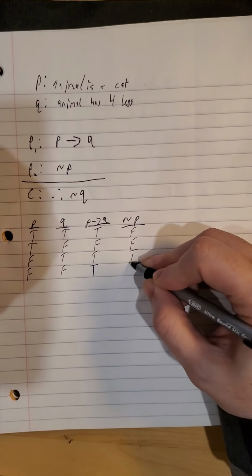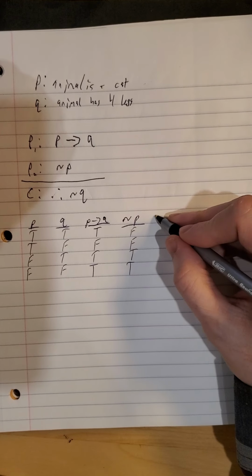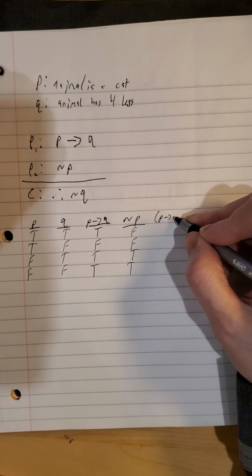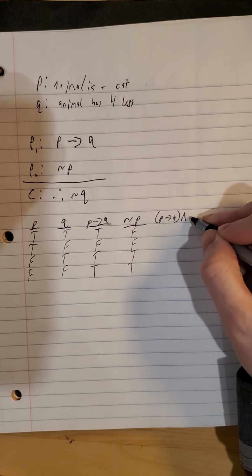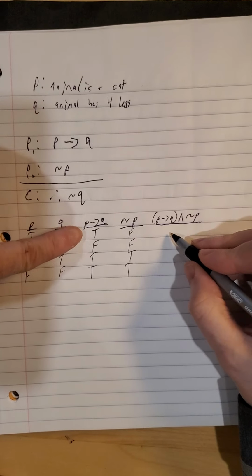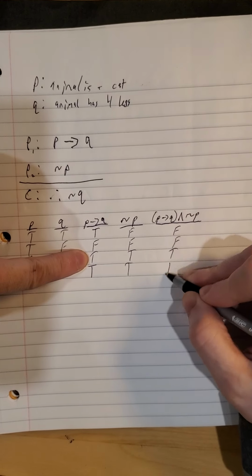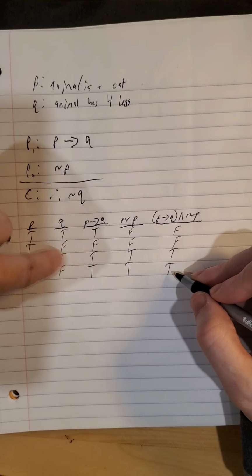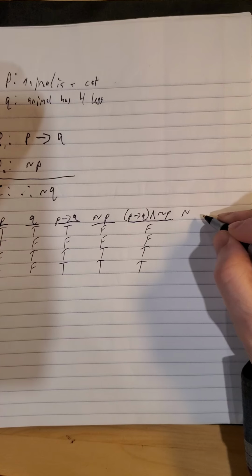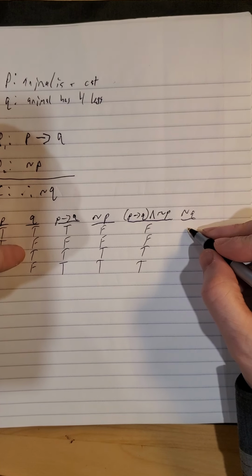Negation, remember, just flips the truth value. We will need an if P then Q and not P column. So false, false, true, true. We'll also need a not Q column. False, true, false, true.